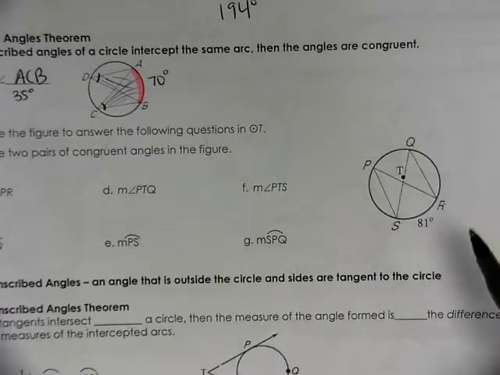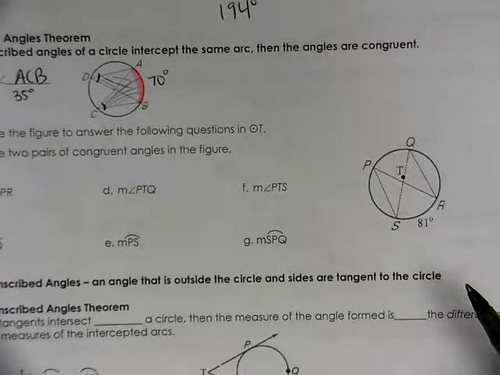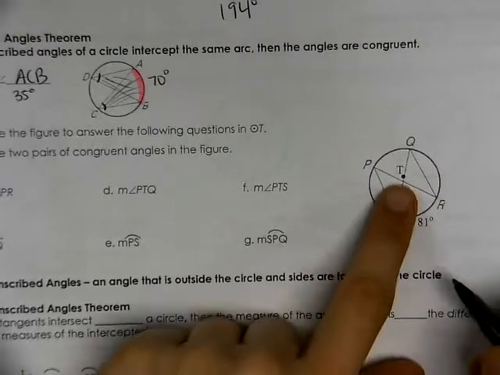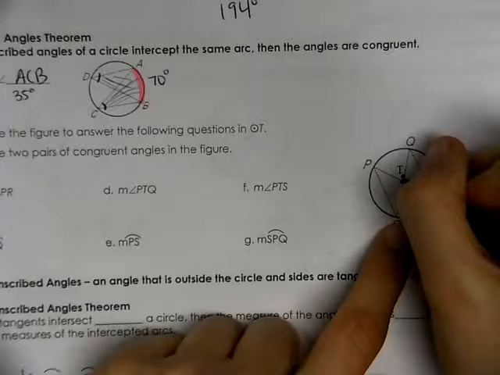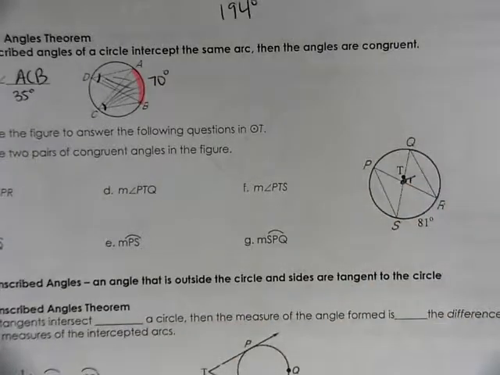So this one, it's kind of what should have happened in this one. That T, that dot for T should really be here. T is the center of the circle.